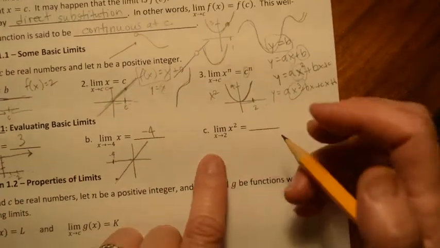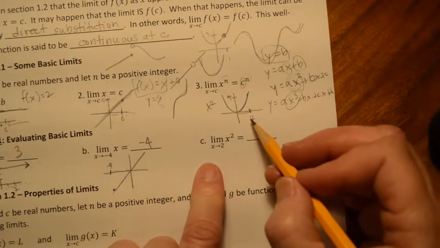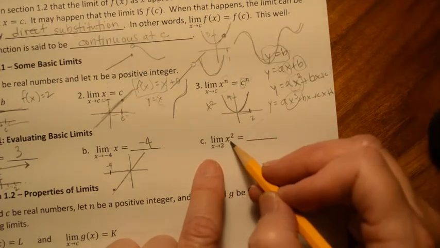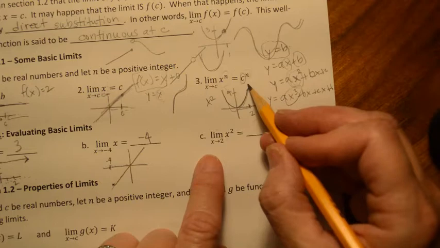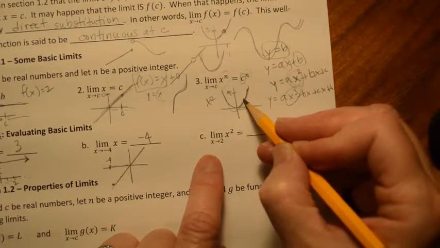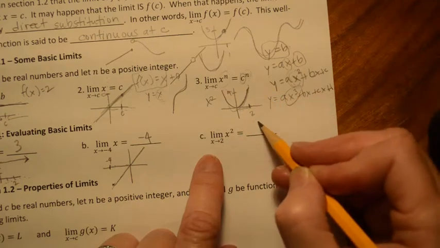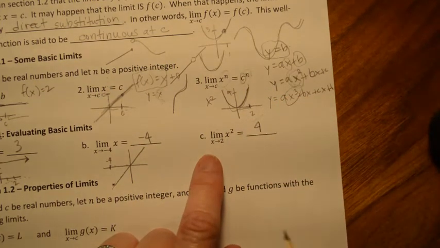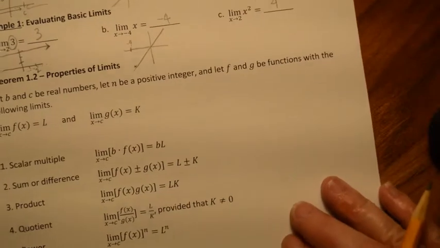And then same thing. Wow, I didn't even notice that that's what it was. But here, if the function is x squared, just as I drew up here, and we're approaching 2 from the left or from the right, what's happening to the curve? Well, it's approaching 2 squared, or 4.